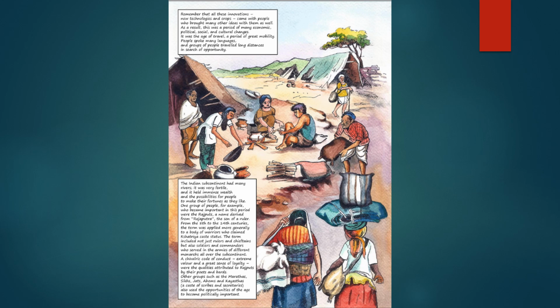The chivalric code of conduct, extreme valor, and a great sense of loyalty were the qualities attributed to Rajputs by their poets and bards. Other groups such as the Marathas, Sikhs, Jats, Ahoms, and Kayasthas, a caste of scribes and secretaries, also used the opportunity of the age to become politically important.